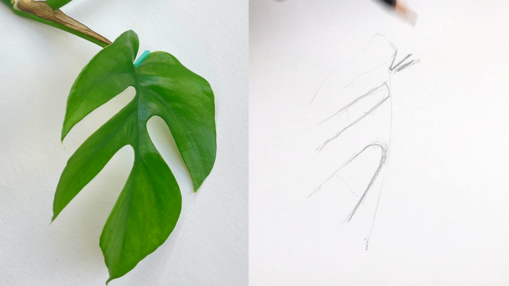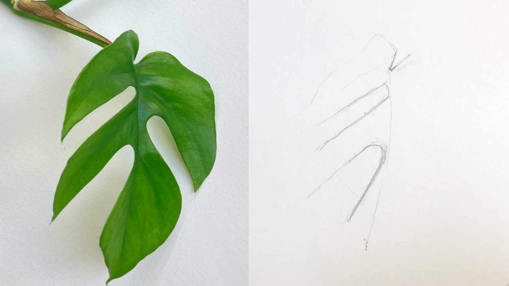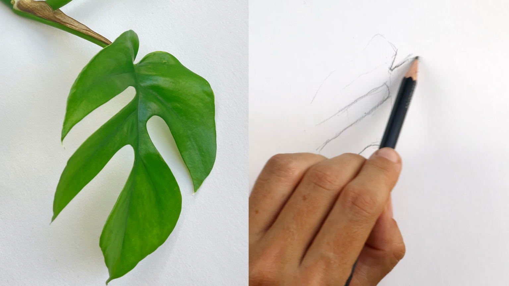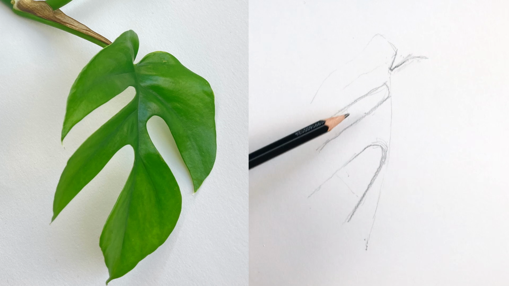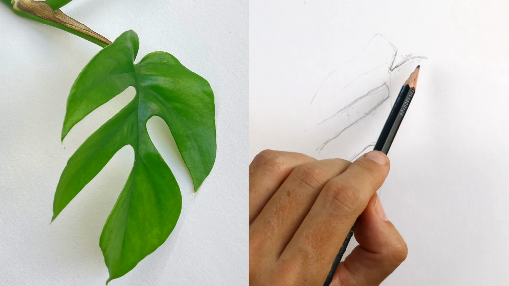Look at the triangle negative space. We haven't talked much about negative space. It could be a lesson on its own, but hopefully you understand what I mean when I'm talking about the negative space, the spaces between things. If you focus on those, that can help you see more clearly as well.